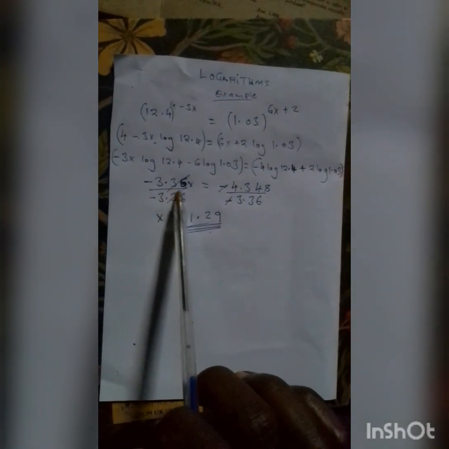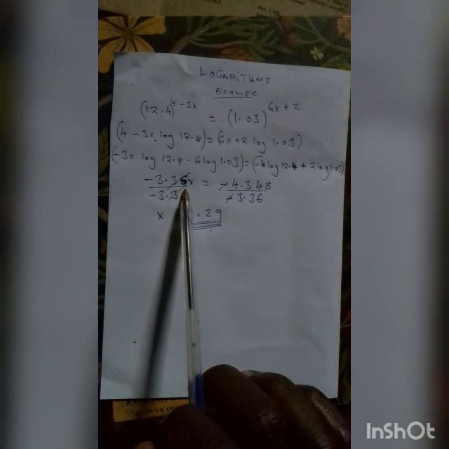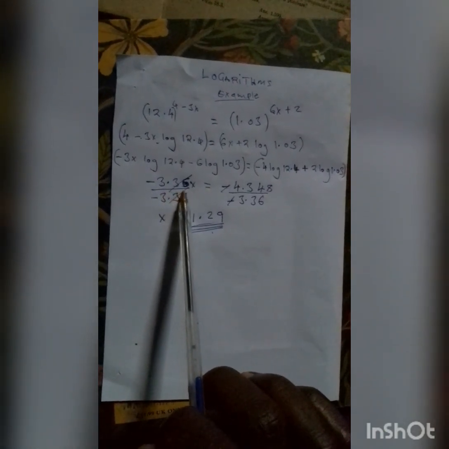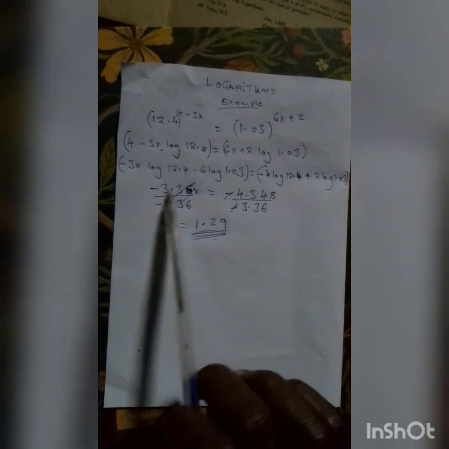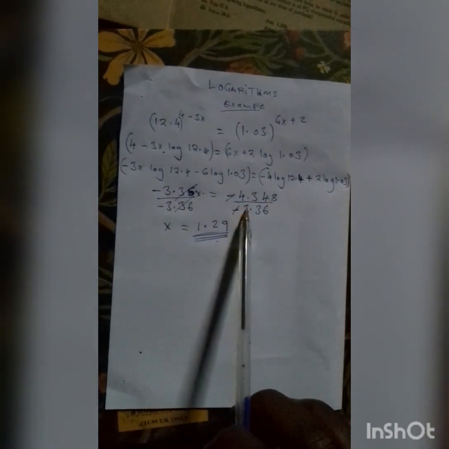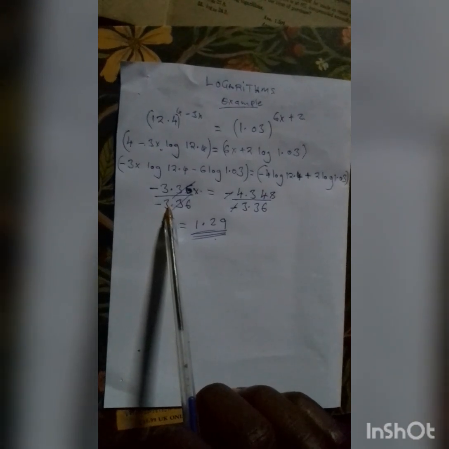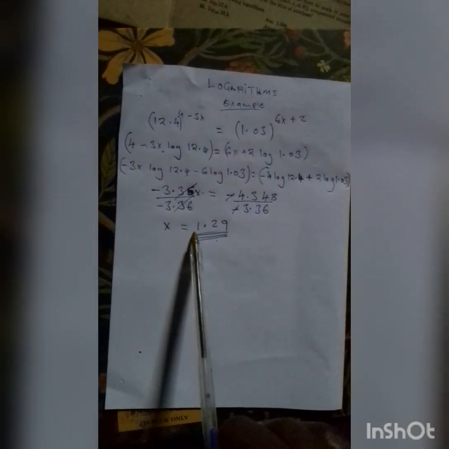Negative 3.36x. Then, even this side you have calculated, the answer is negative 4.348. Then here now you have to remain with this single x, so you have to divide this side with the same number, and this side with the same number. Then you cancel this because it gives you 1. Then x equals 4.348 divided by 3.36, it will give you 1.29. You have answered.